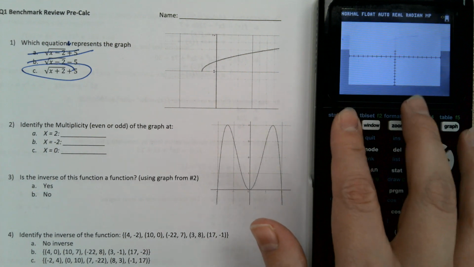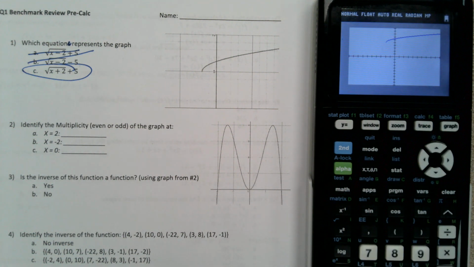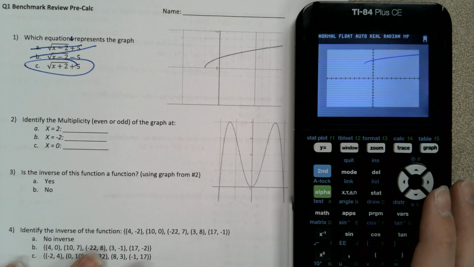Alright, I don't know what I did. I think I messed up something, but I just checked it again. This is the correct graph. It didn't look right for a moment. Okay, C is correct. Number 2.